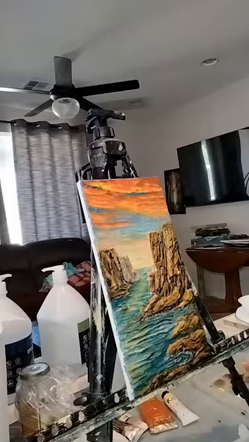Just blend it in a little. And I'll exaggerate this stuff in here a little bit more. This is too bluey now. In fact, I'm going to wipe that down with a towel a little bit. I've got that too much.